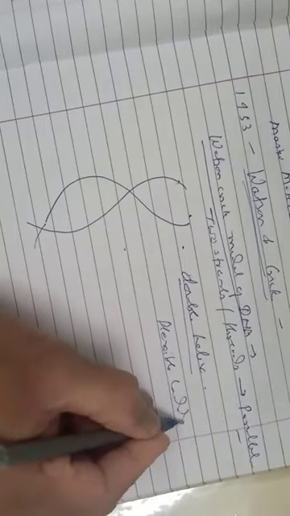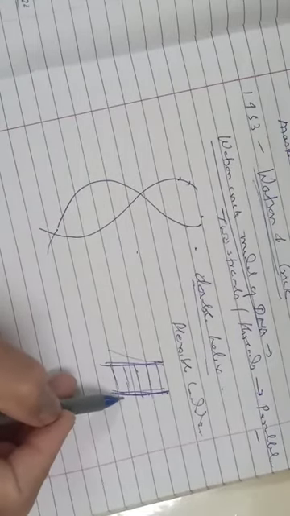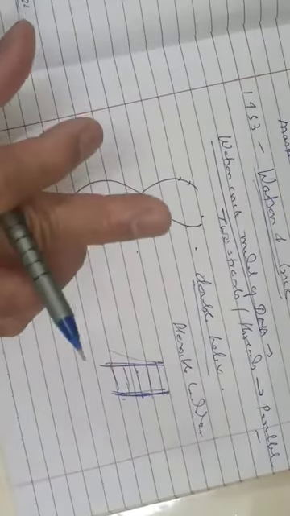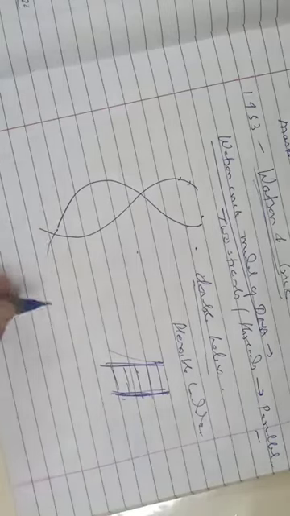Suppose a ladder is there. In a ladder, there are two side parts and they are parallel. Okay, similarly here these two strands are like these two sides of wood, which are parallel to each other, but in this ladder here, the DNA strands are twisted around each other.